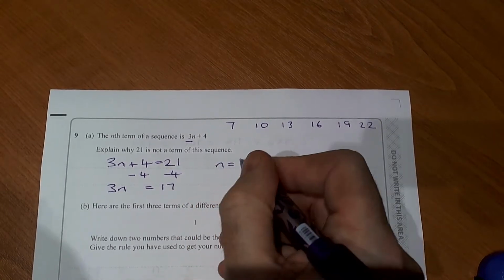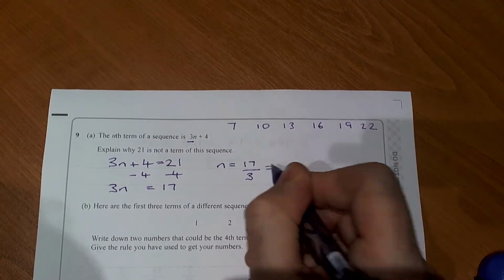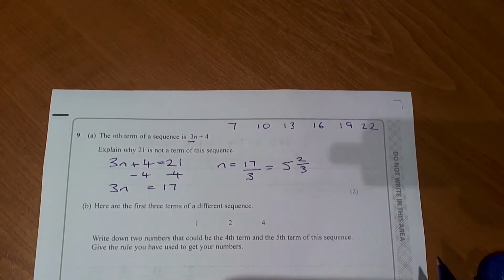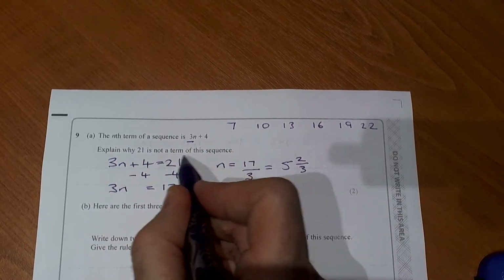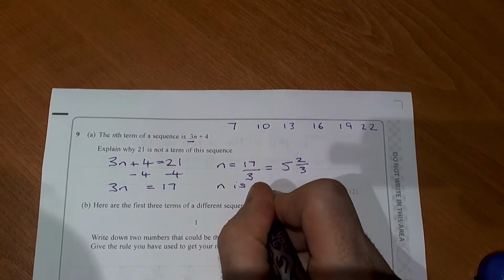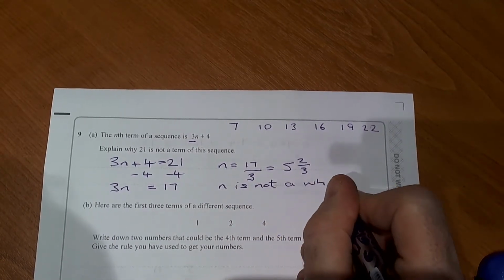So that means n would be 17 over 3, which is going to be 5 2/3. So explain why 21 is not in the sequence. N is not a whole number. So it's not a term number.